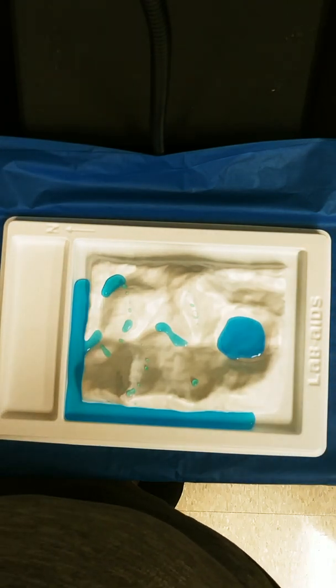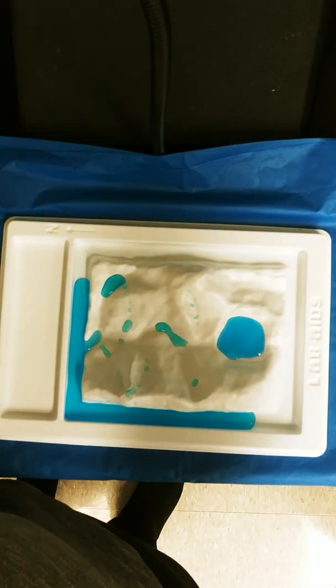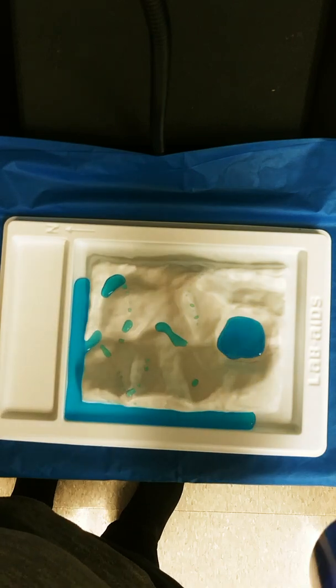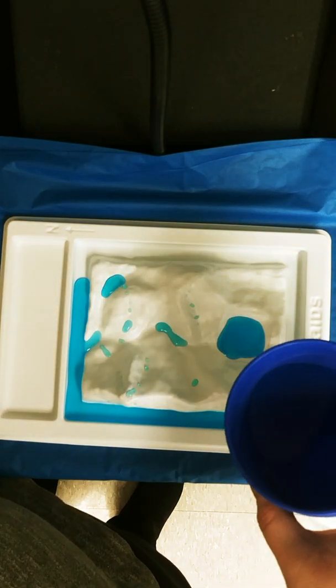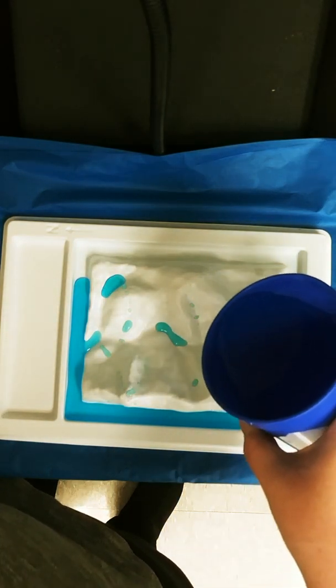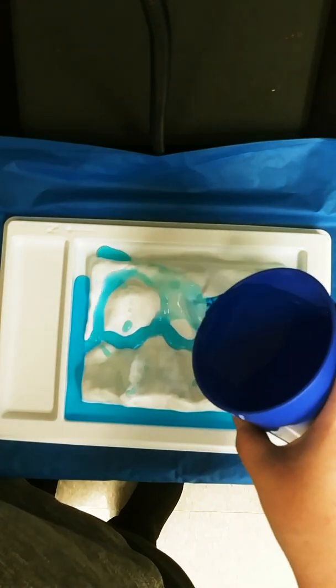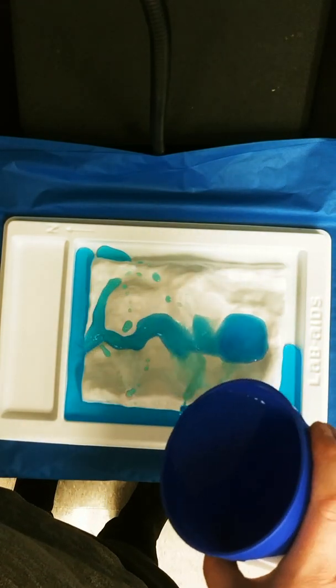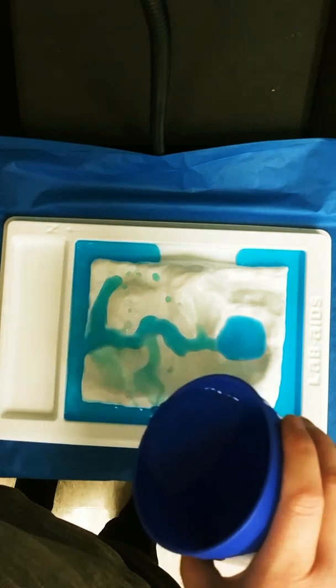Now I'm going to take the actual cup of water and I'm going to mimic a very strong storm. So I'm going to pour the water across the map, and I just want to see what happens. Okay.